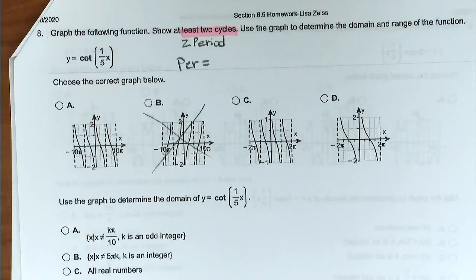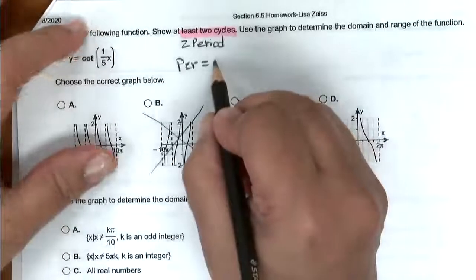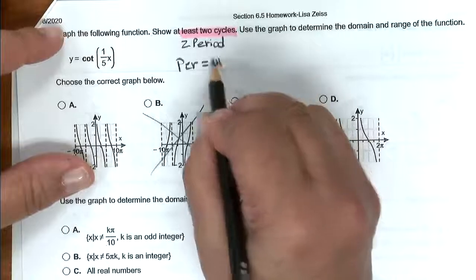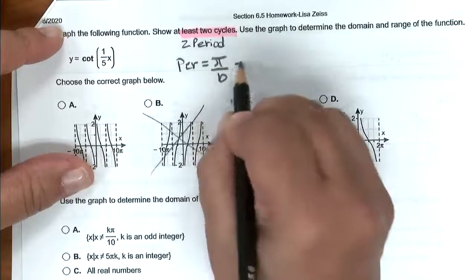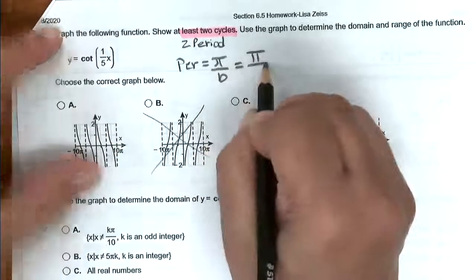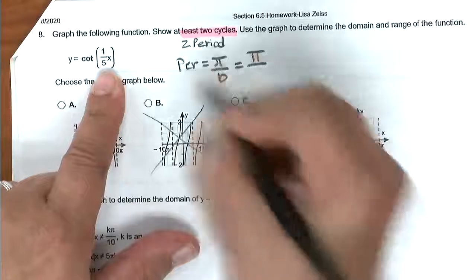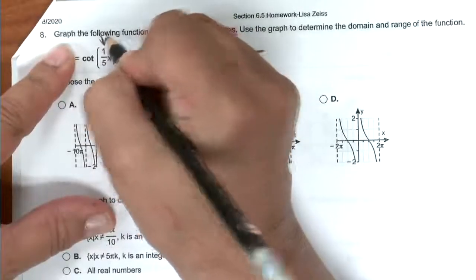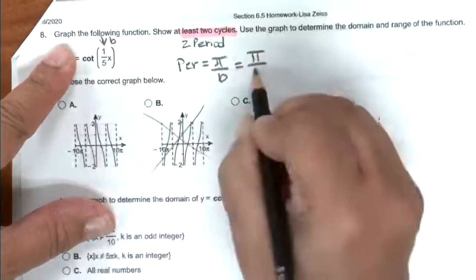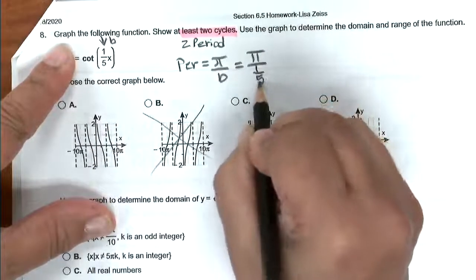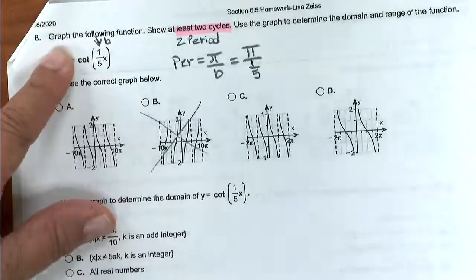Not that we're going to do a full-blown graph. We're not ready for that yet. Let's do period. Okay, so for tan or cotan, you start with pi over b. The b value is 1/5. It's just the number, not the x. So 1/5. To simplify something like this, you float and flip.